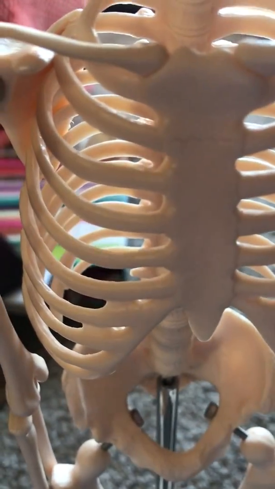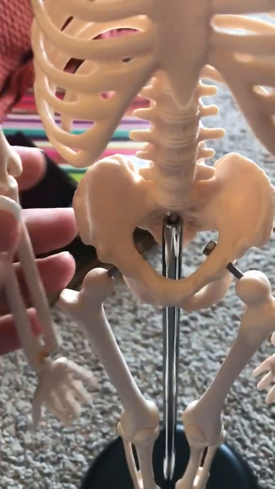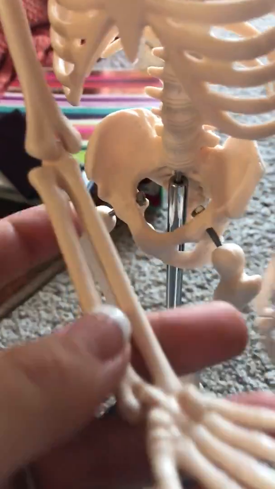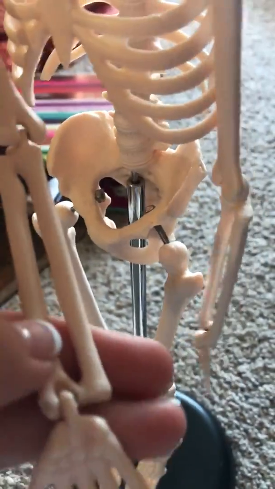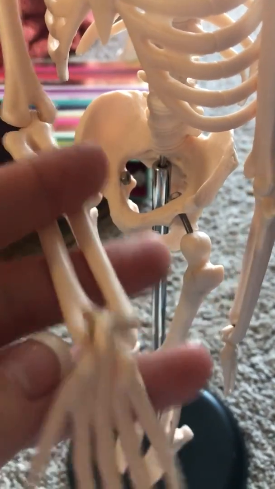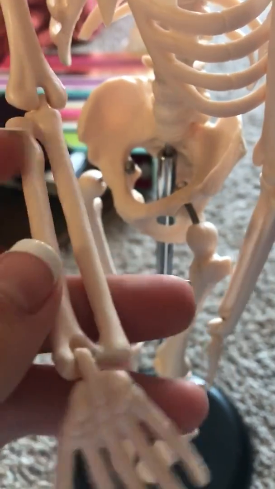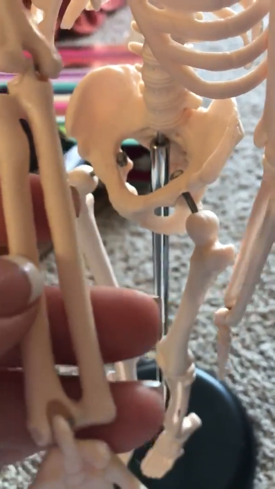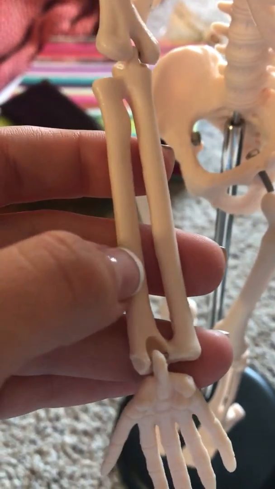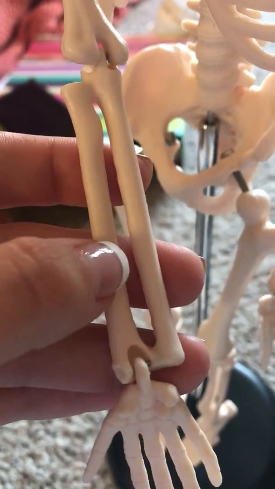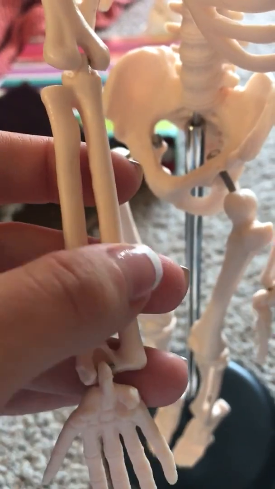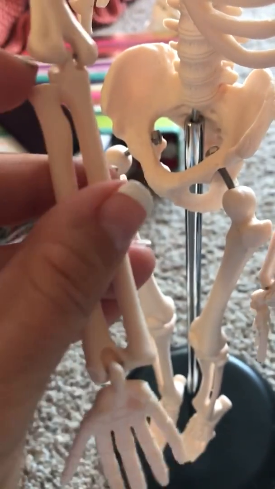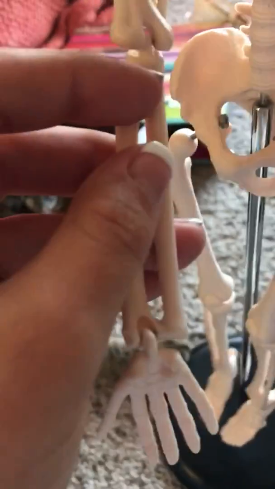So then we are going to move on to the bones of your ulna and radius, which would be this lower part of your arm, from the bottom of your elbow to your wrist. On the outside, you are going to have your radius, and over here is going to be your ulna. The radial notch of your ulna is going to be up here.